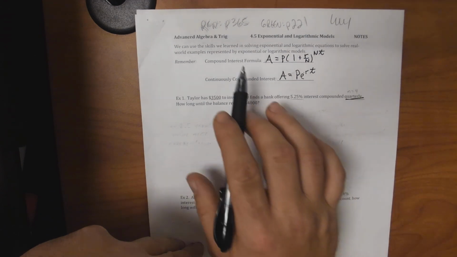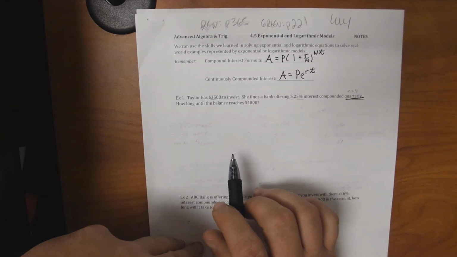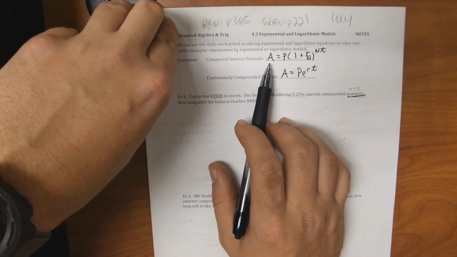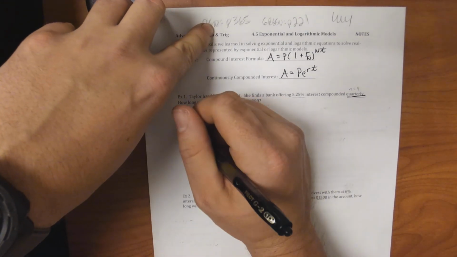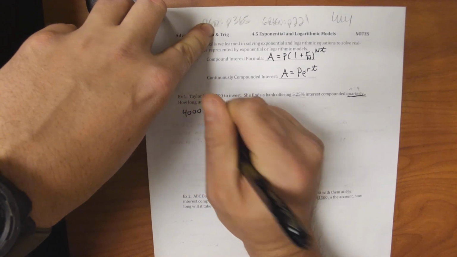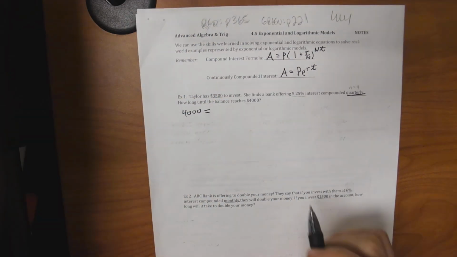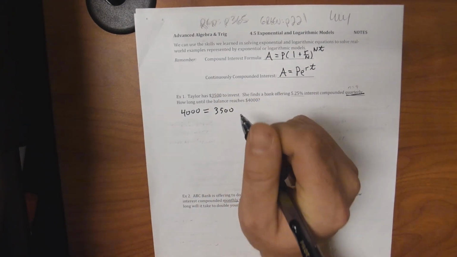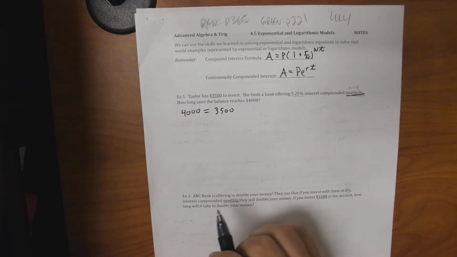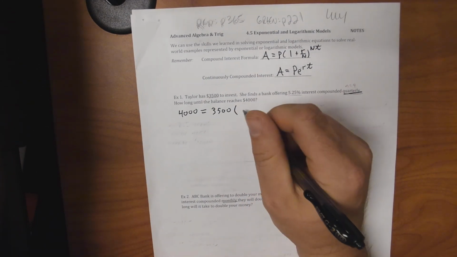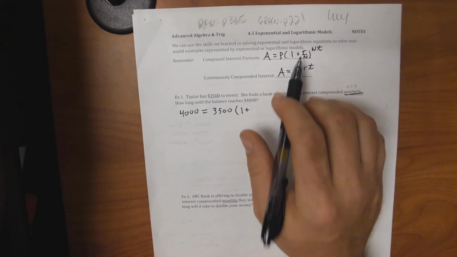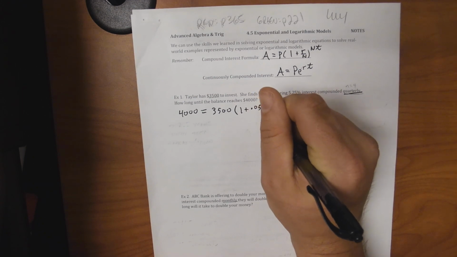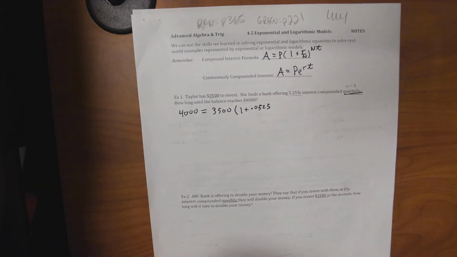Since it's compounded quarterly, that tells us to use the compound interest formula. So we're going to take our compound interest formula right here, and we're going to set the amount to 4,000. So we're going to plug in 4,000 for the amount. And then the principal is $3,500. That's the amount put into the account. And then let's keep punching the numbers in the formula. We got 1 plus R, which stands for the rate. So the rate is 0.0525.